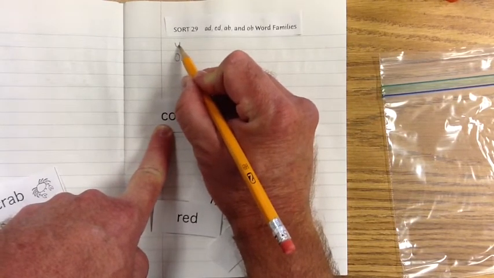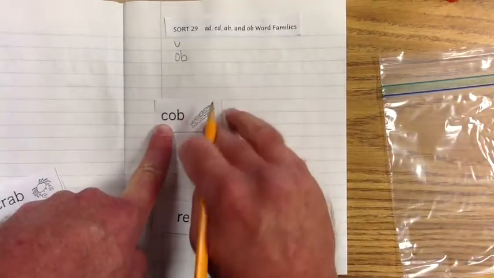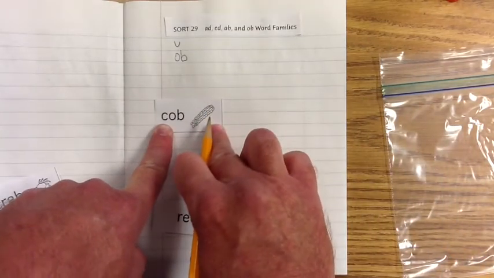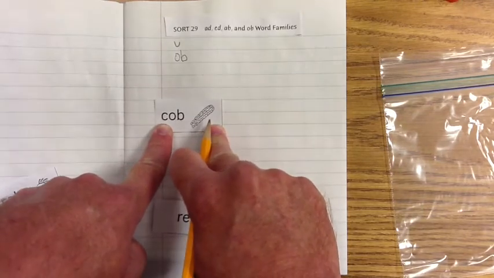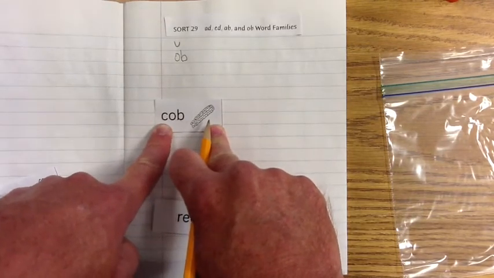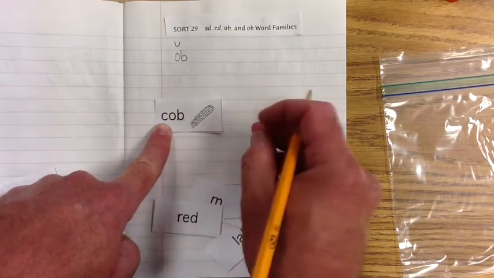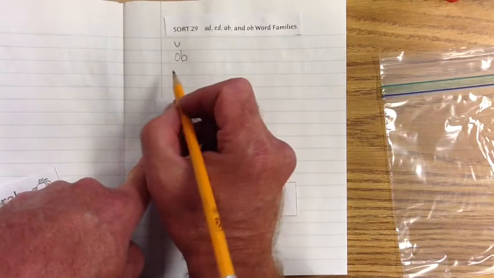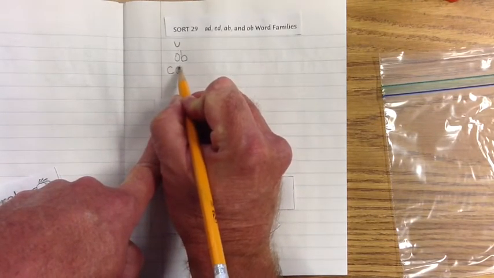It's important that as we do the sorts that we say the word and pick out the sound, discerning whether it's a short sound or a long sound. Okay, and then we can go ahead and write the word cob.